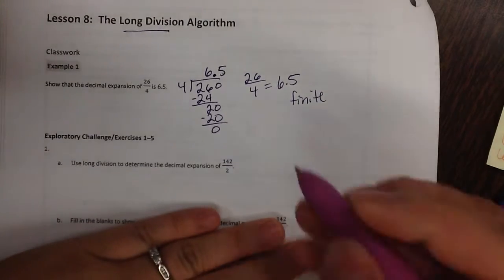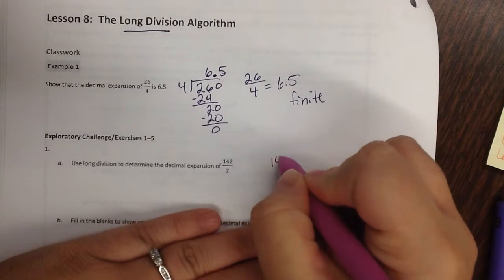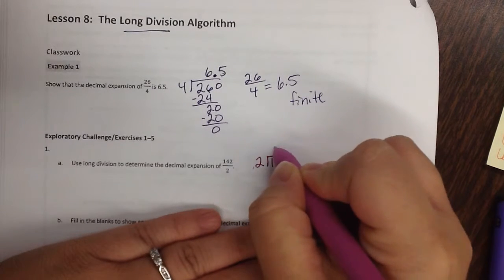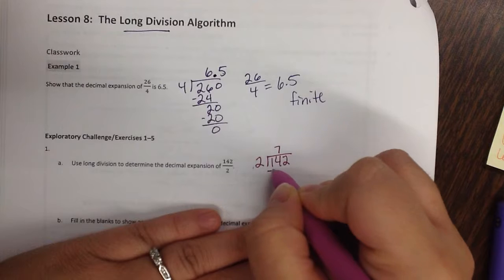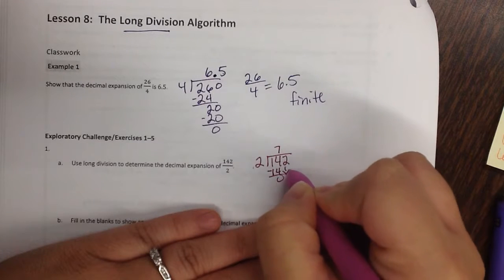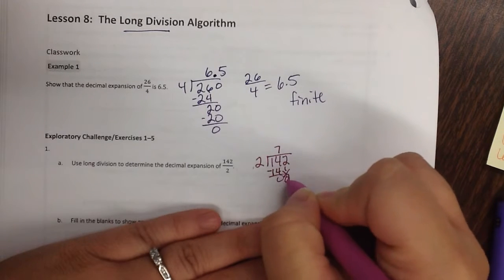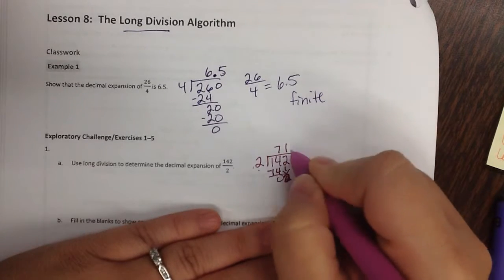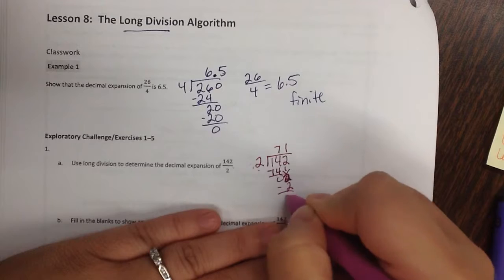We would do the same thing here. 142 divided by 2. 2 goes into 14 7 times. 7 times 2 is 14. 0, we bring down the 2. 2 goes into 2 once. 1 times 2 is 2.